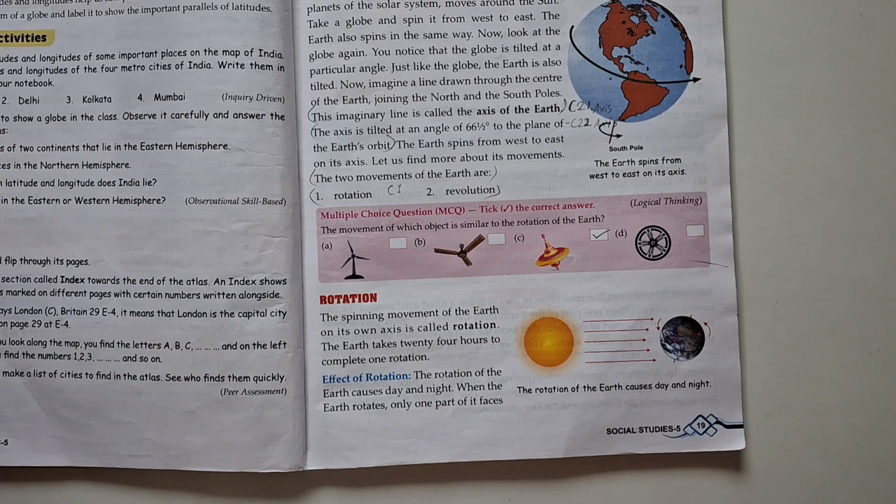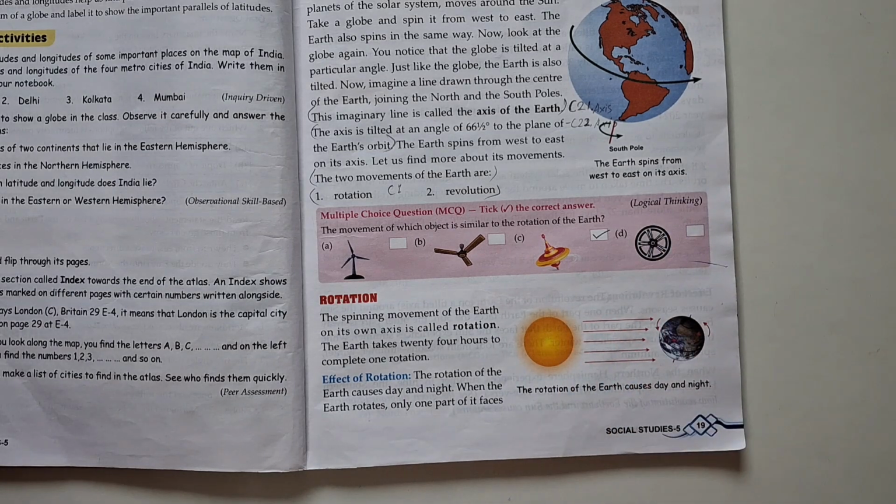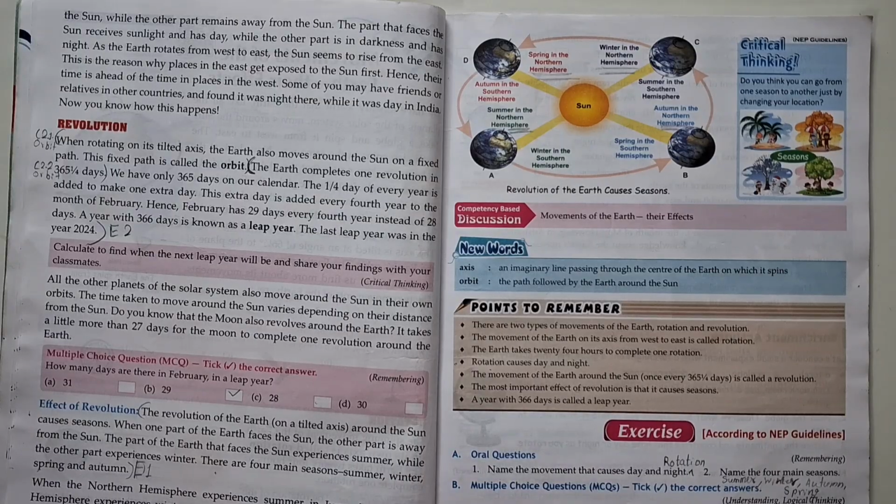Why do day and night happen? Because of the rotation of the earth. Okay. When the earth rotates, only one part of its face, you can see the textbook showing here, faces the sun, while the other part remains away from the sun.